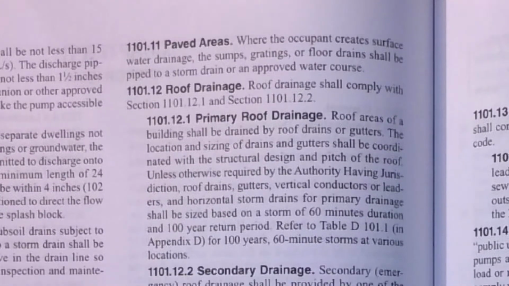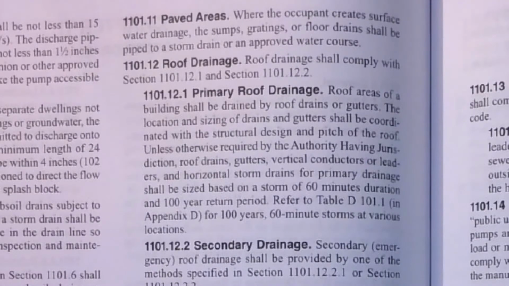Your primary roof drain. Roof areas of a building shall be drained by roof drains or gutters. The location and sizing of the drains and gutters shall be coordinated with the structural design and the pitch of the roof. Otherwise, unless otherwise required by the authority having jurisdiction, roof drains, gutters, vertical conductors or leaders, and horizontal storm drains for primary drainage shall be sized. And this is the cool part. Okay, this is why I like sizing storm drains.